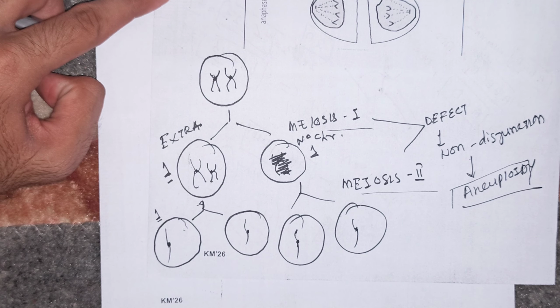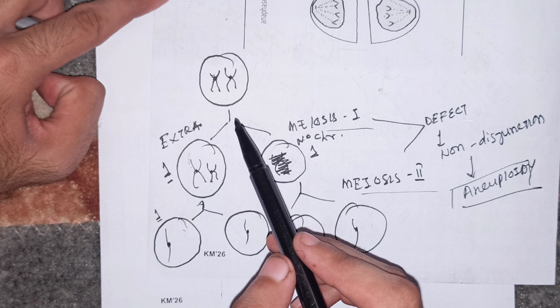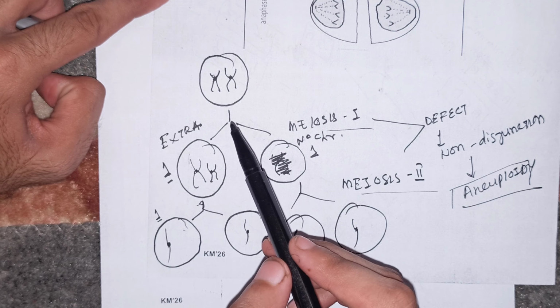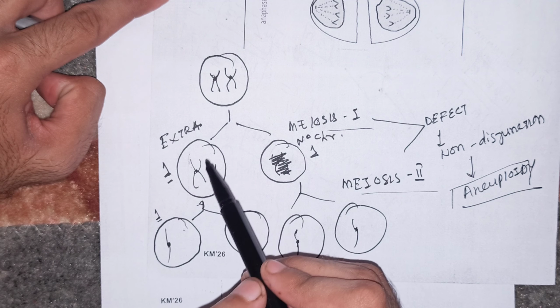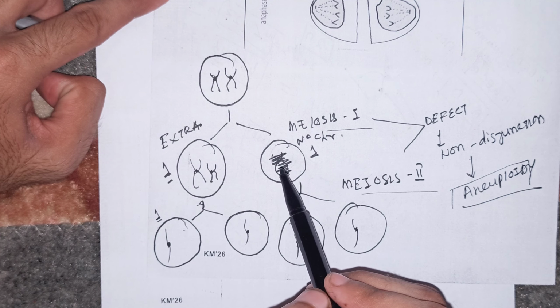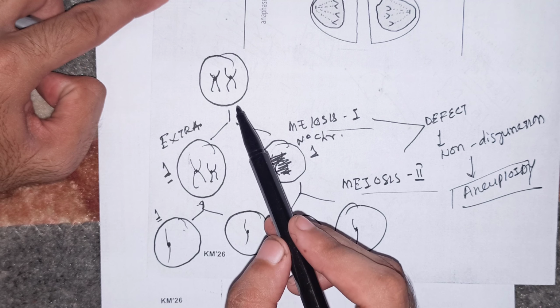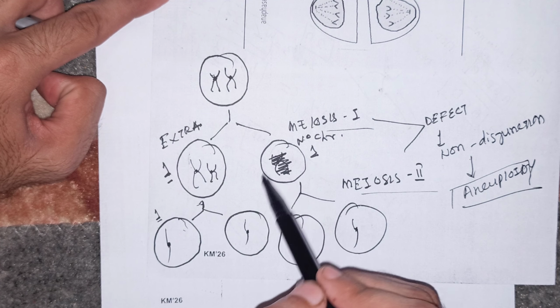This is called non-disjunction, where the chromosomes completely do not segregate. Normally one chromosome should have gone to this cell, one chromosome to that cell. But if there is non-disjunction, both chromosomes will go into this cell and this cell will receive nothing.